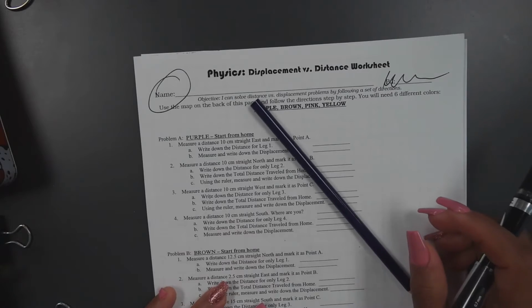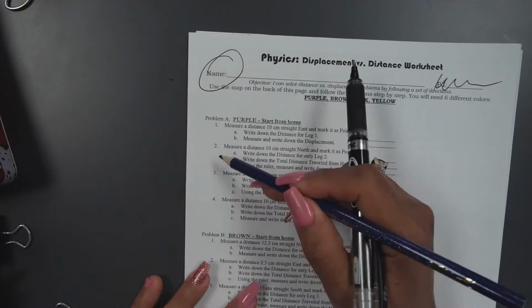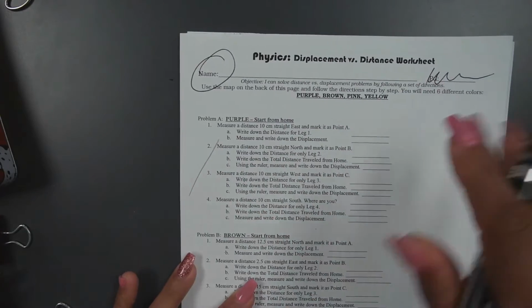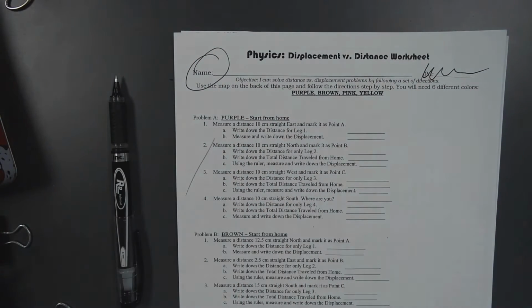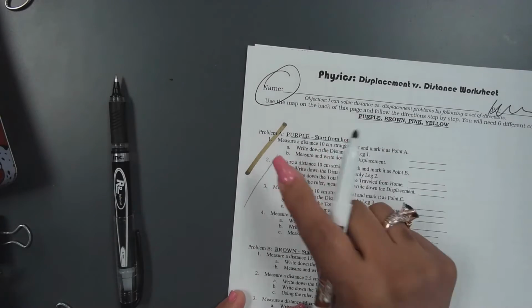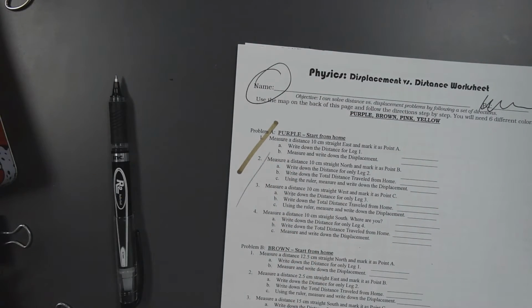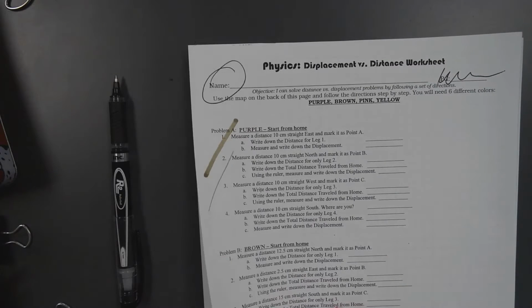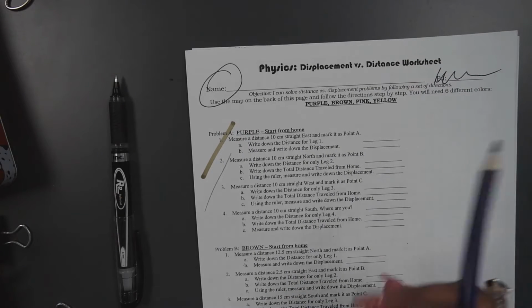Please do not use markers. We want to use like a matte pencil or like a pen. That way you have a nice thin line. Because if you use some kind of marker like this, you look at your line, how big it's going to be. Your graph's not going to be good. You're not going to get accurate data when doing your measurements.